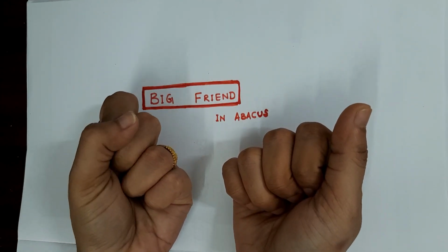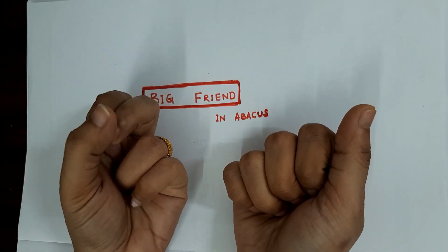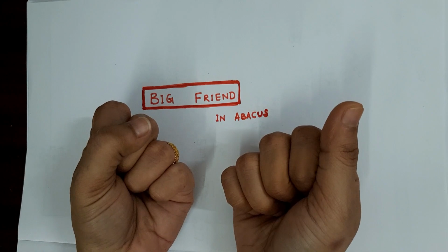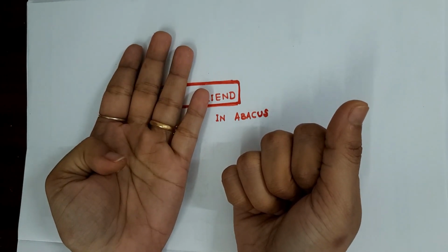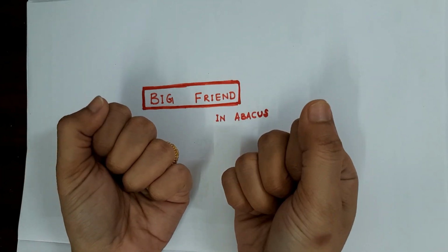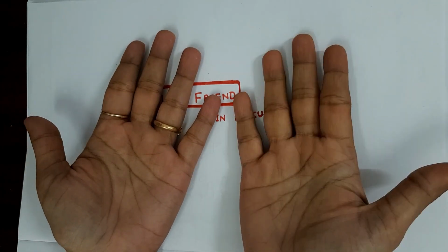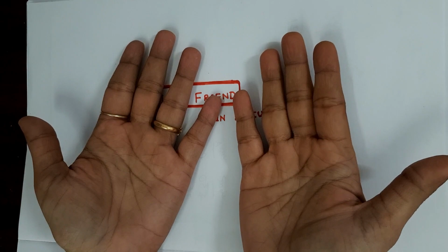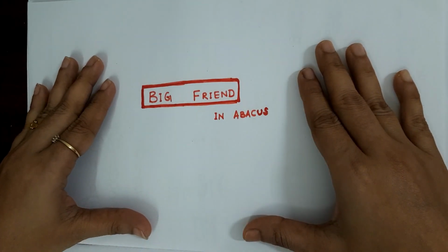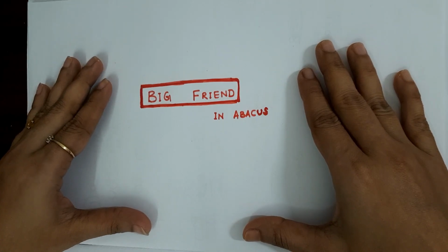What is the big friend of 3? That is 7. What is the big friend of 4? That is 6. What is the big friend of 5? That is 5. So 5 and 5 are big friends. This way we can know who is the big friend of which number.